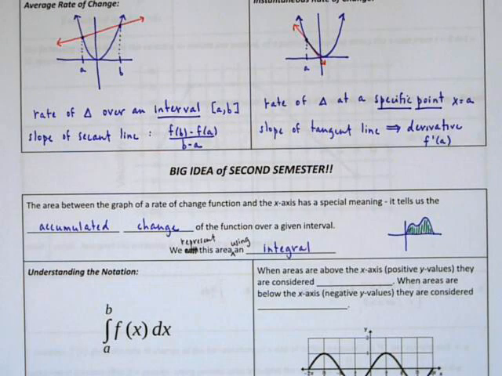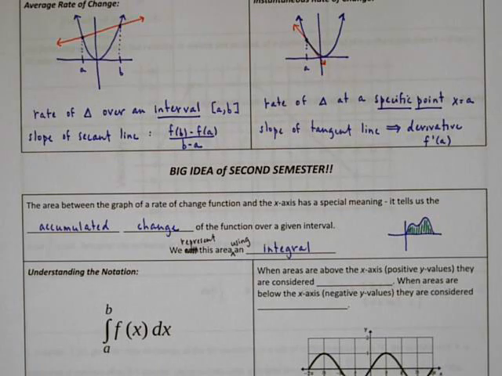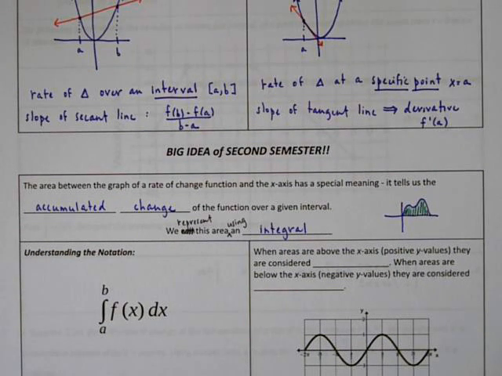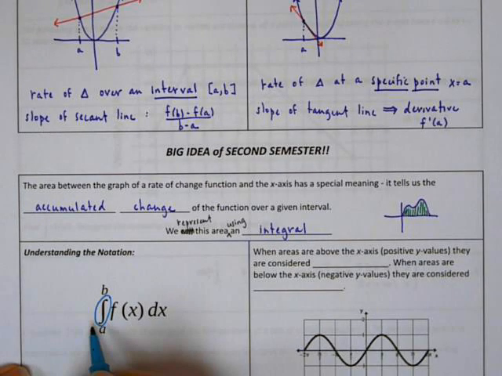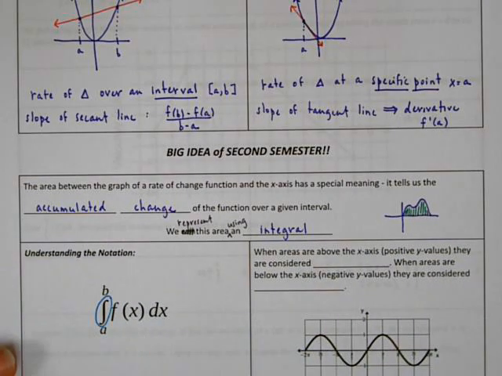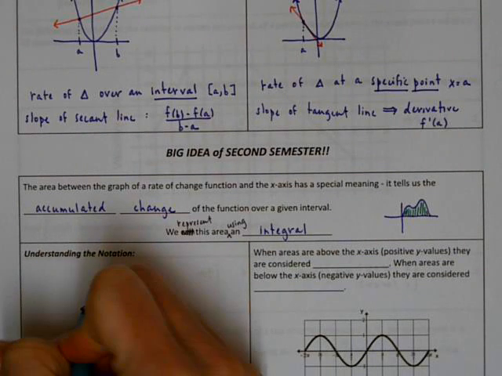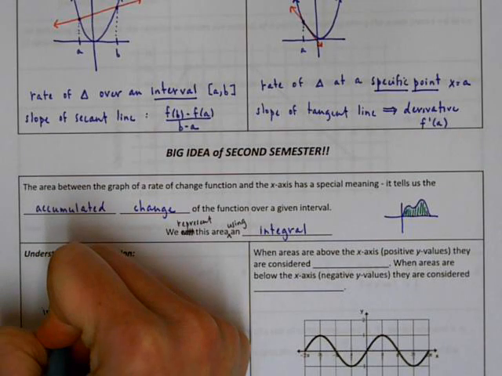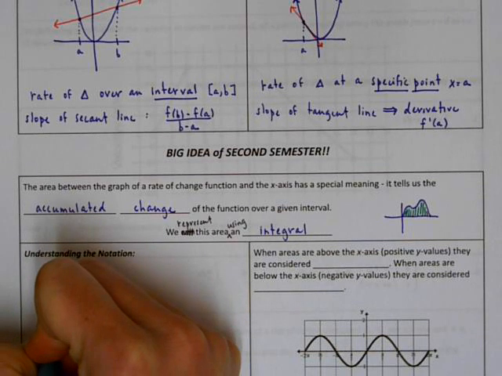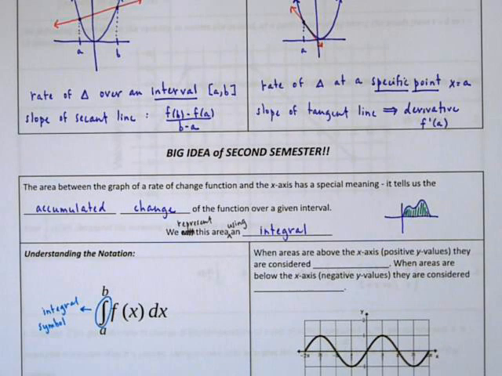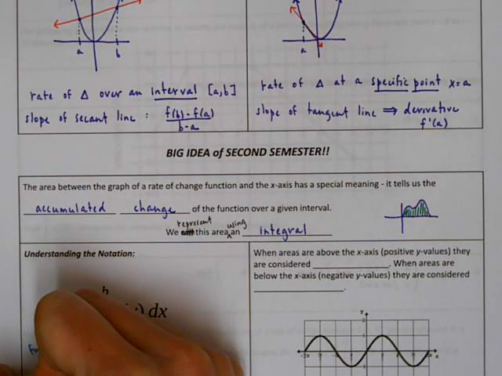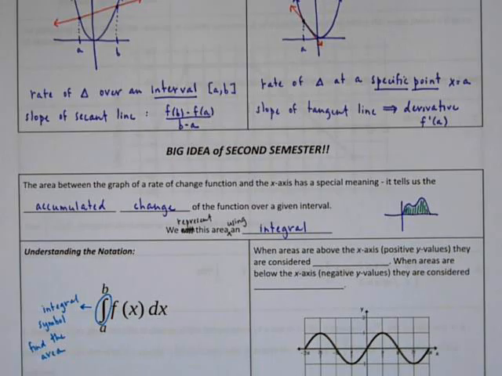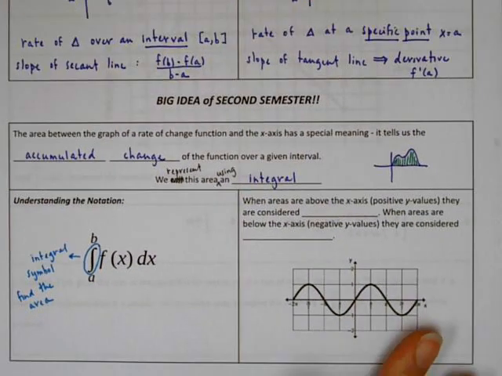A lot of this semester is going to be working with integrals. So here's what the notation is going to look like. The first thing I want you to notice is this symbol here kind of looks like a long S. That's the symbol for integration. It's our integral symbol. And what it's telling us is to find the area between the curve and the x-axis. So the integral symbol is what tells us to find an area.